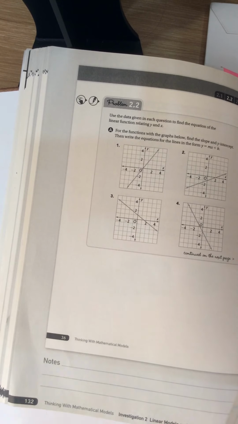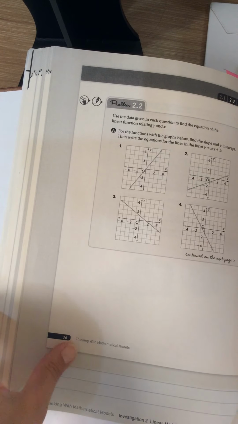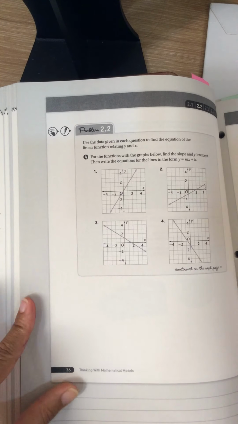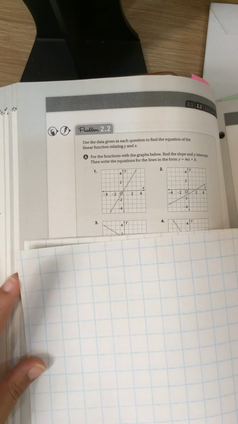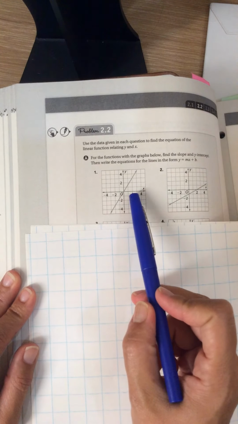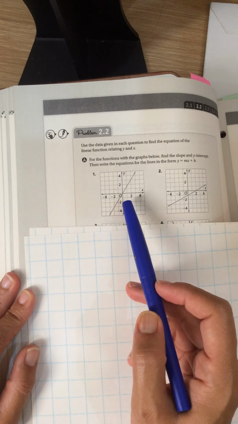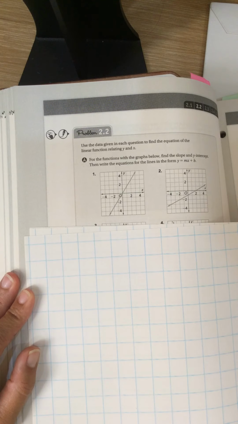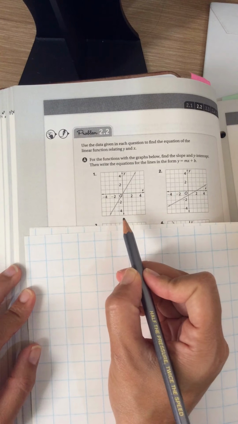But we are going to start. So if you're following along, you want to see a picture that's better than what you can see on the screen. We are on page 36, and we're going to do A1 right now. So A1 says to use the data in each question to find the equation of the linear function. So you guys know how to do this. We did this a few weeks ago, right? So find the slope and y-intercept.